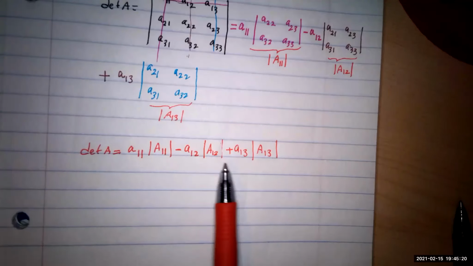You can go with the second row or the third row, whichever you feel more comfortable with.